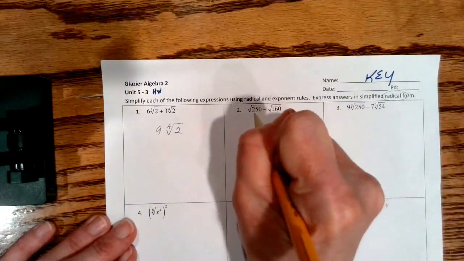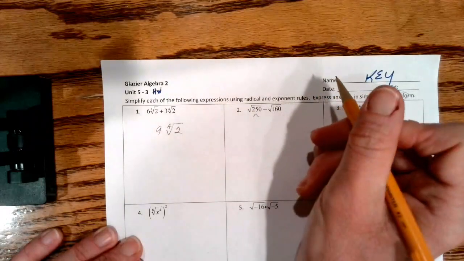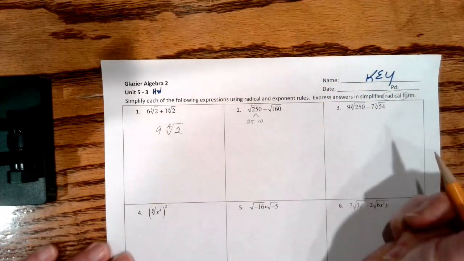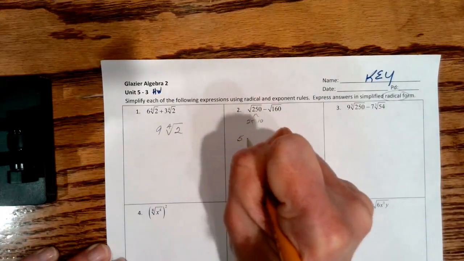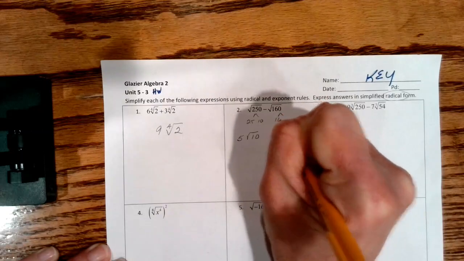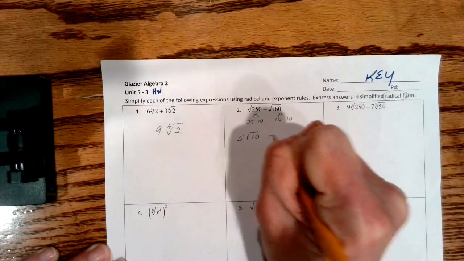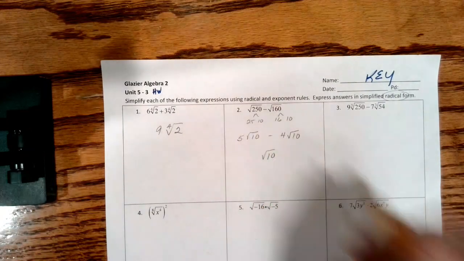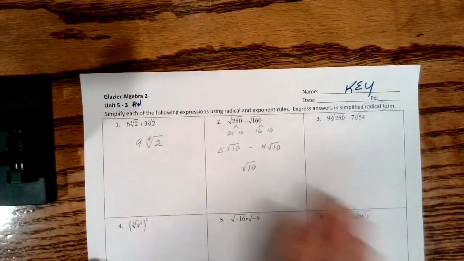All right, when I break down 250, I know that breaks down into 25 and 10. So I get 5 times the square root of 10. 160 is 16 times 10, minus 4 square roots of 10. That gives me 1 square root of 10.